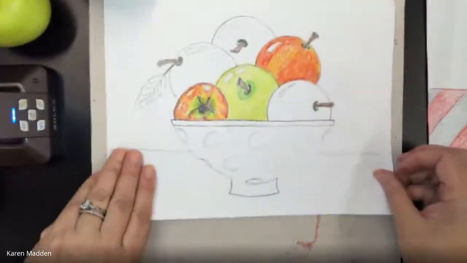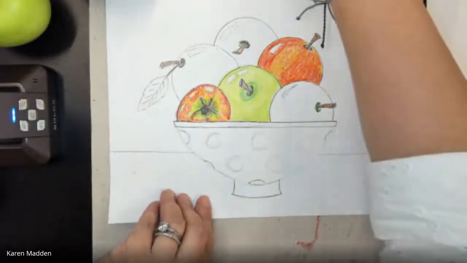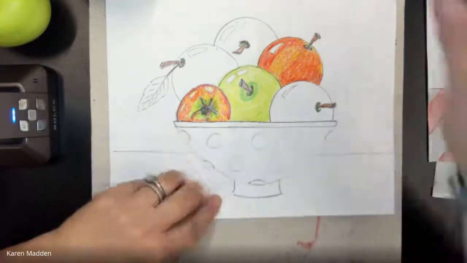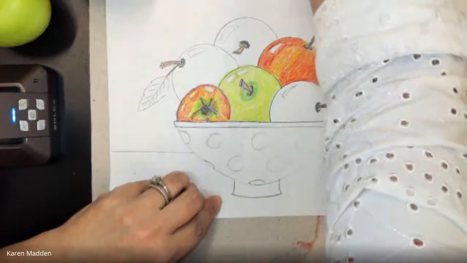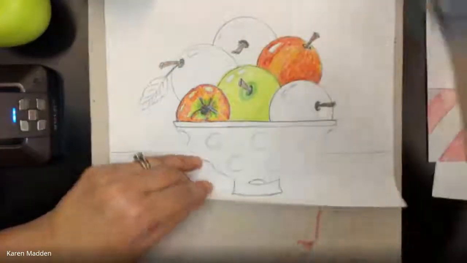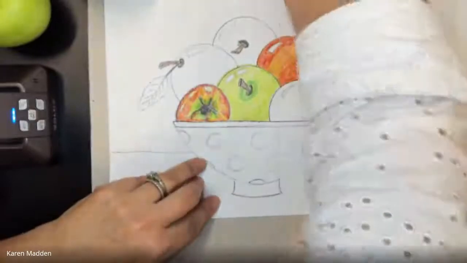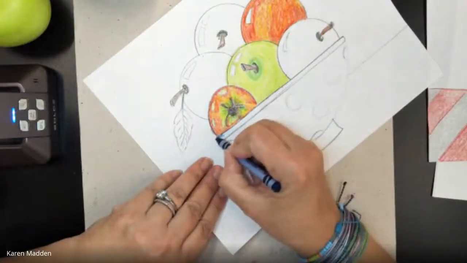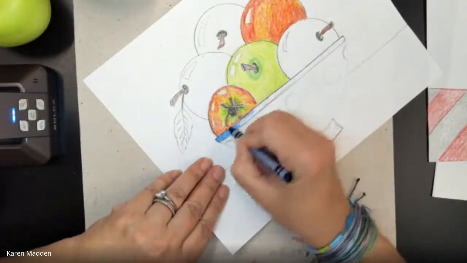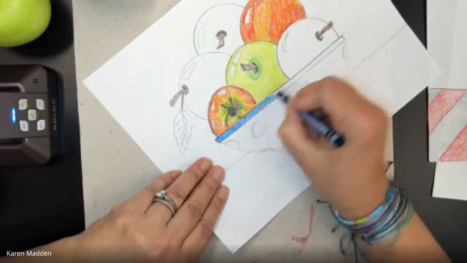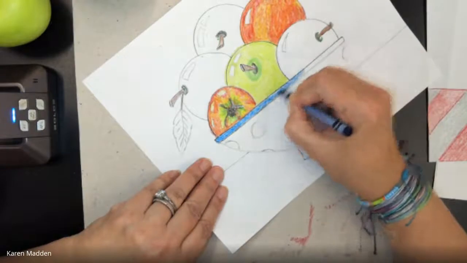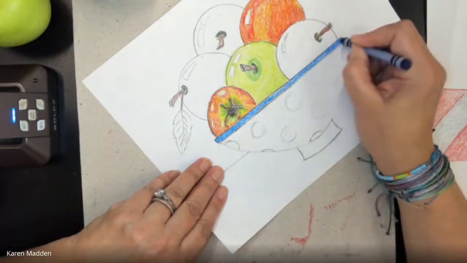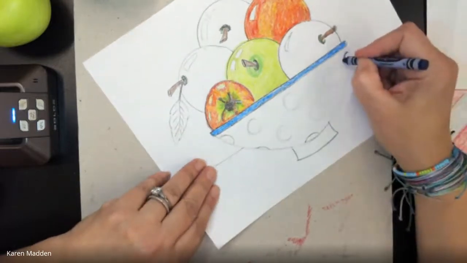So let's go down and look at our bowl really quickly. I'm thinking that, let's see. Okay, so we're going to go with this color. I think I'm going to do this rim of my bowl with this darker blue. Taking my time, staying inside the line. And then I'm going to do these little circles as well.